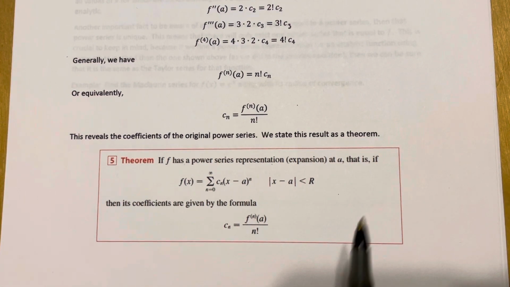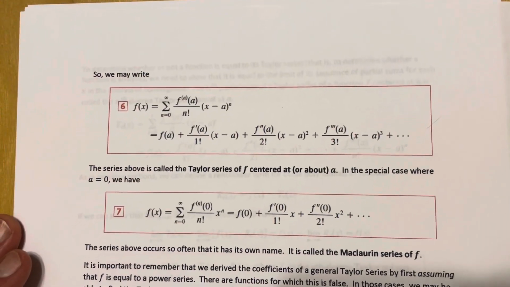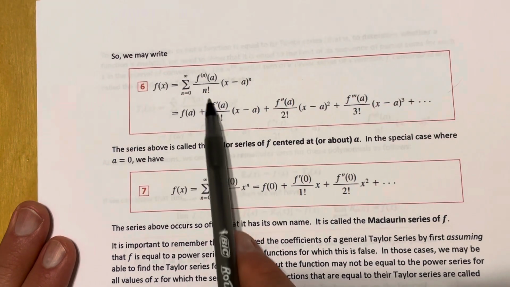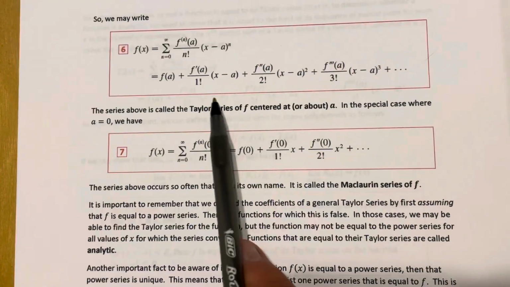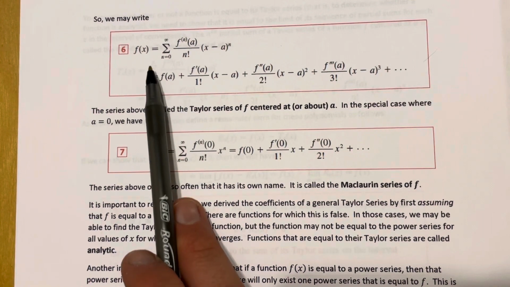Okay? So this is the fundamental result that we're going to use throughout this section. Plugging those coefficients in and writing the power series out long ways, our power series would look like this.